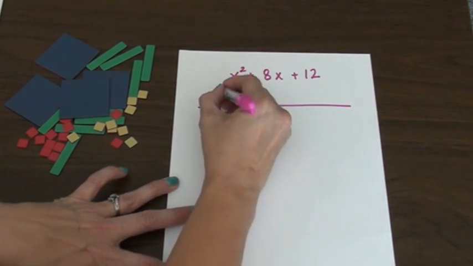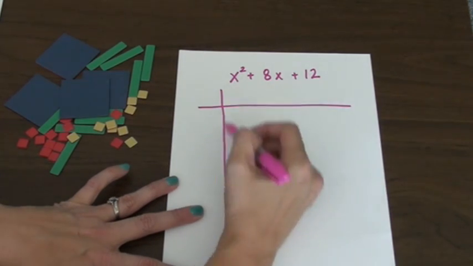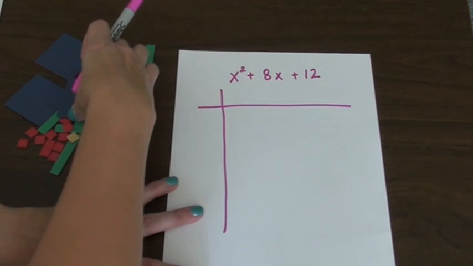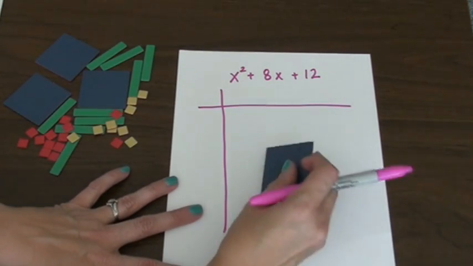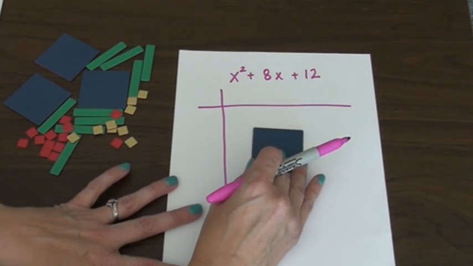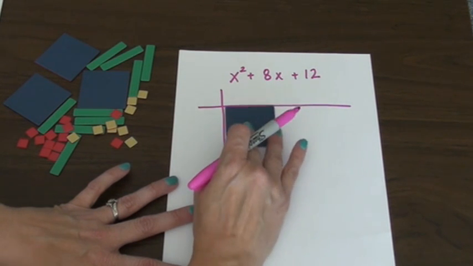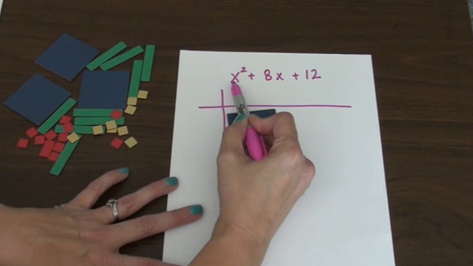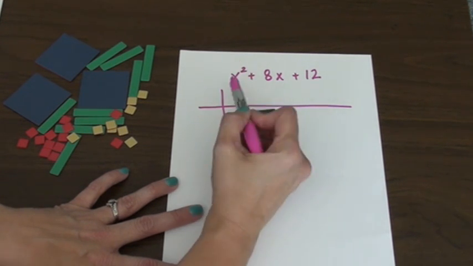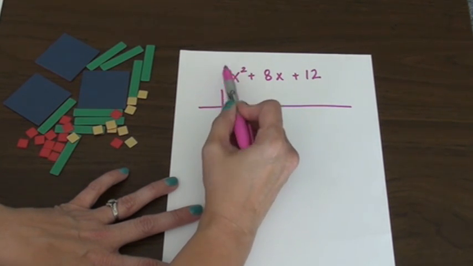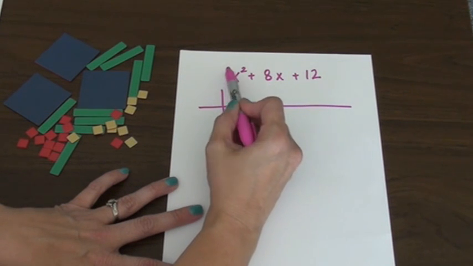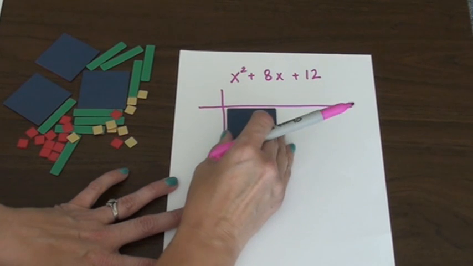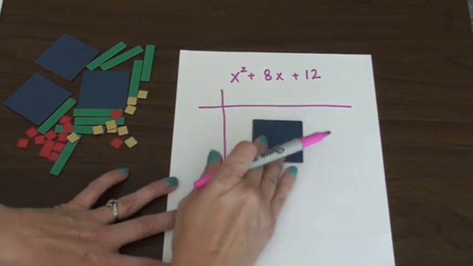Okay, I'm going to draw my axes, and this just helps me to remember that I am supposed to be making a square or a rectangle. That is the purpose behind using Algebra Tiles. It builds on the understanding of the area of a square. Okay, so if you look at your first term, it is x squared. I don't see a number in front of it, but there is a number. It's implied. It's 1. Okay, so I have 1 x squared term.